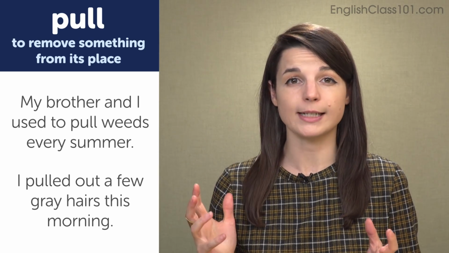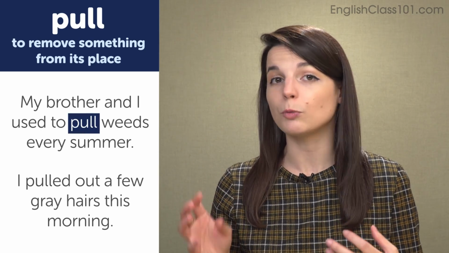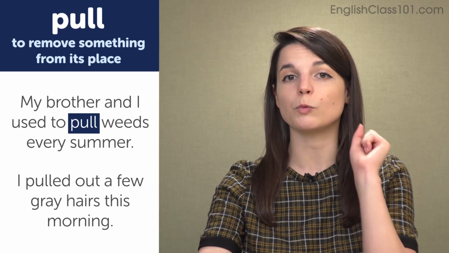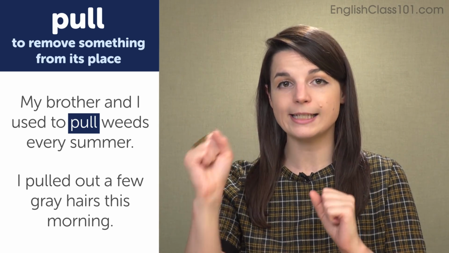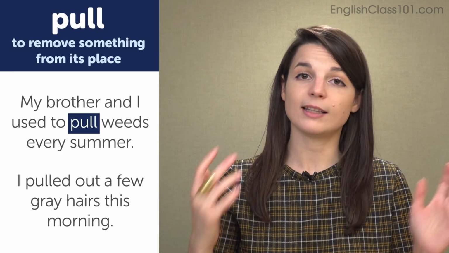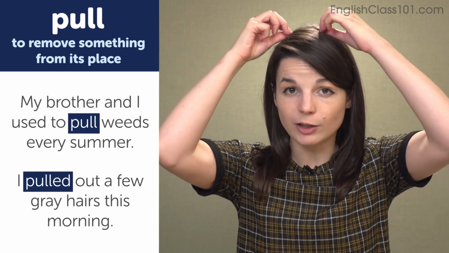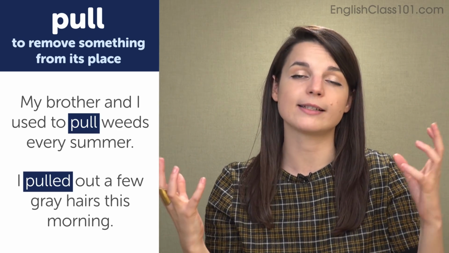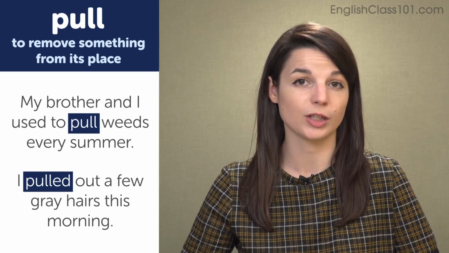In the first example sentence, my brother and I used to pull weeds. It means we removed weeds from the ground. We pulled weeds from their original place in the ground and took them out. In the second example sentence, it's about pulling gray hairs. So removing gray hairs from their original place. We use to pull to describe this.